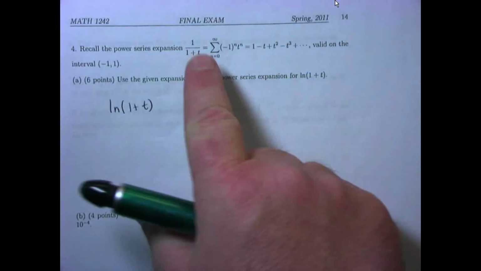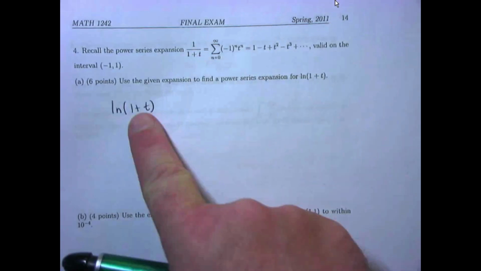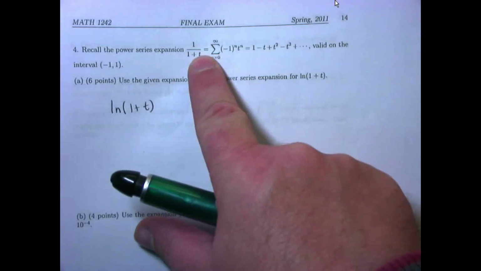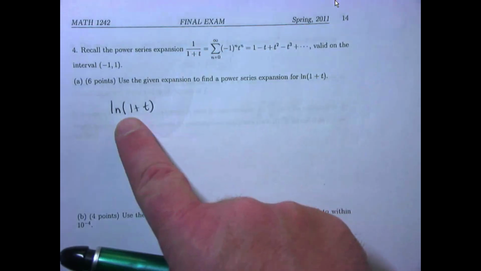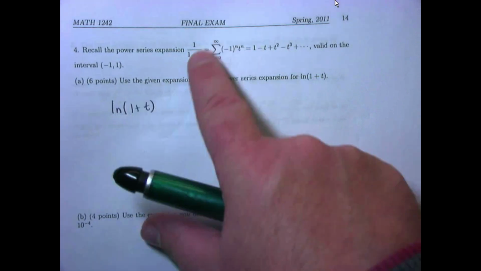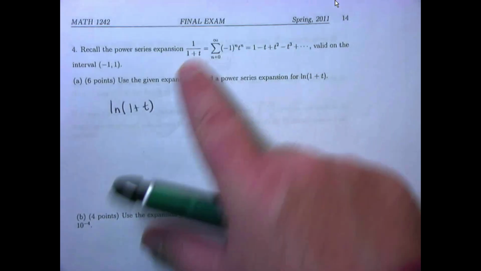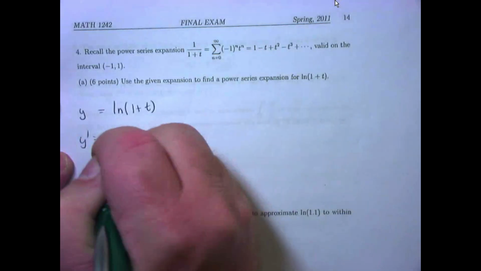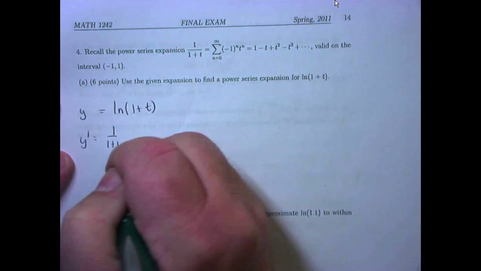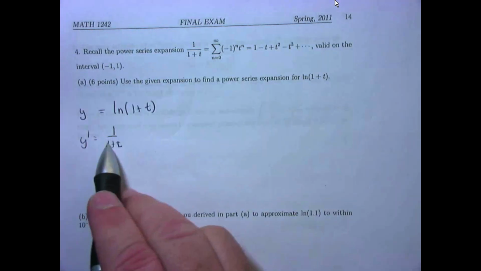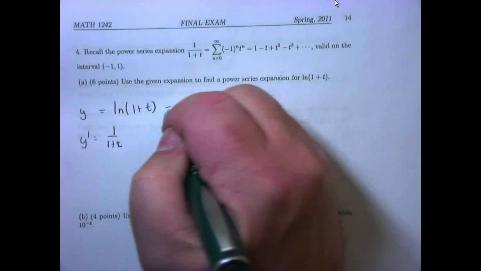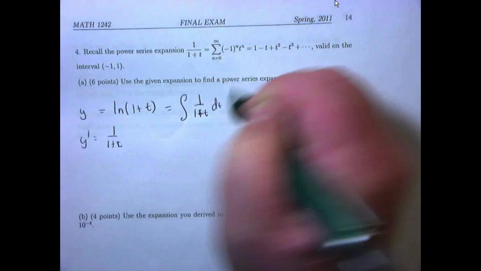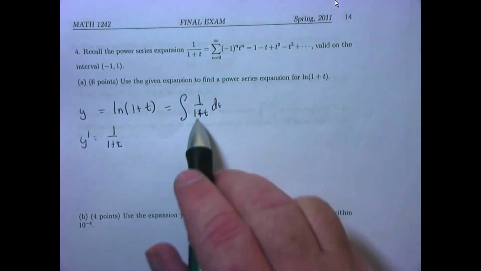Now think about it. Think the problem. They gave me this dude, and I want this dude, and we're in calculus 2. Don't hurt yourself. I got this dude, and I want this dude. What is the relationship between the natural log of 1 plus t and 1 over 1 plus t? Well, if this is y, then y prime would be 1 over 1 plus t, right? That's the derivative. So to get this dude, I have to integrate the derivative. Think calculus. Does that make sense?